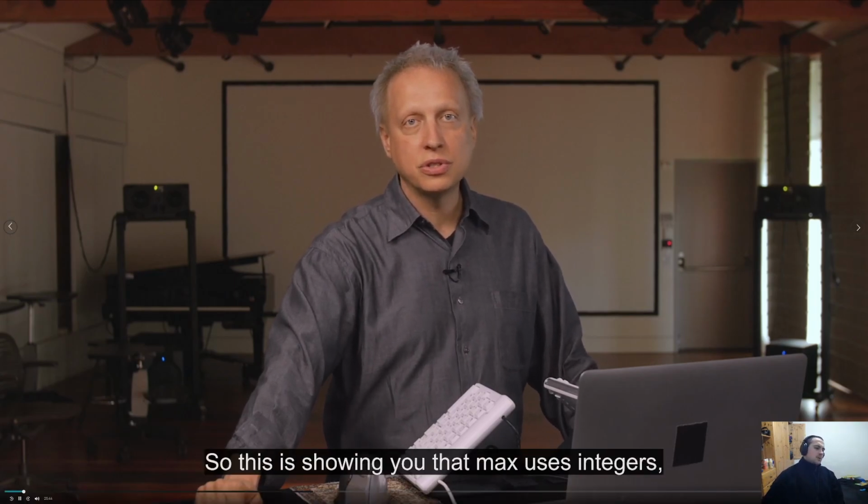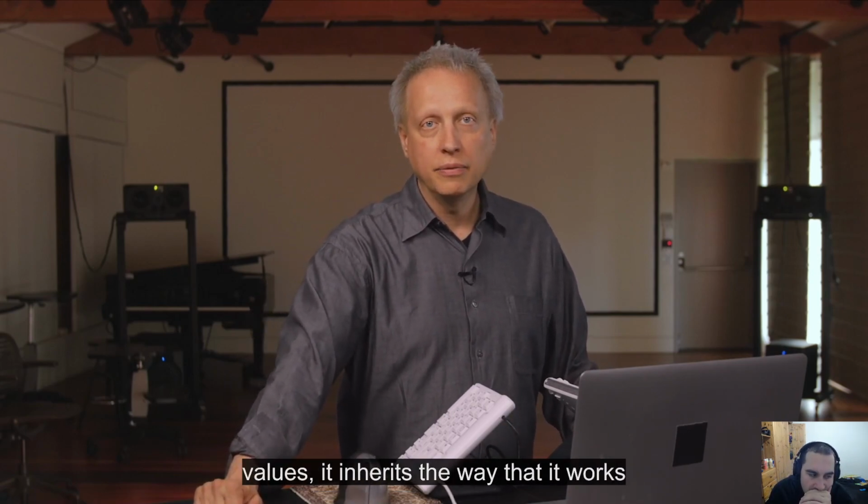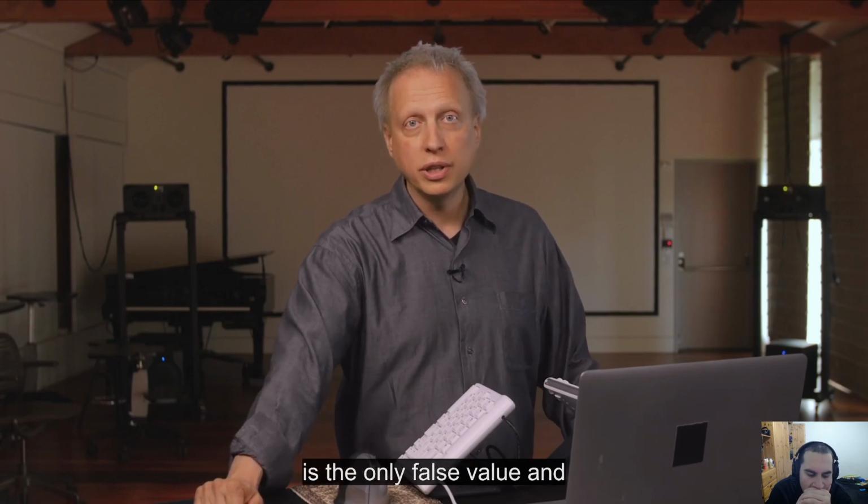So this is showing you that Max uses integers, or at least the numbers 0 and 1. In that case, they were part of a signal, so they're floating point numbers. But in general, if you're dealing with true false values, it inherits the way that it works in the C language, where the number 0 is the only false value and every other value counts as true.